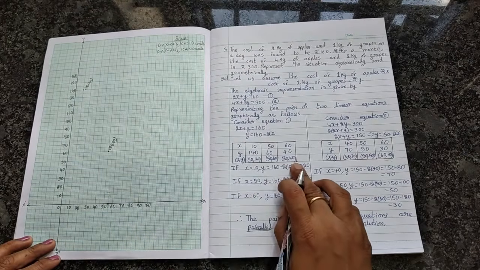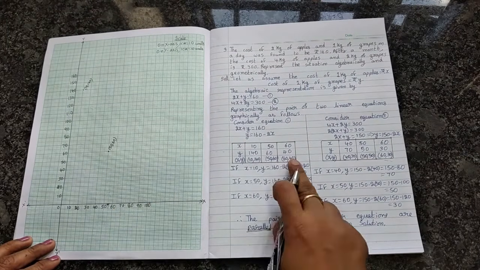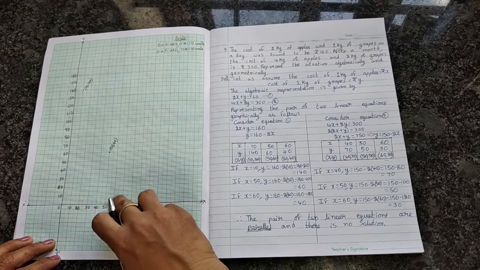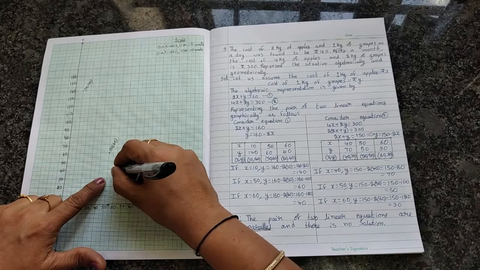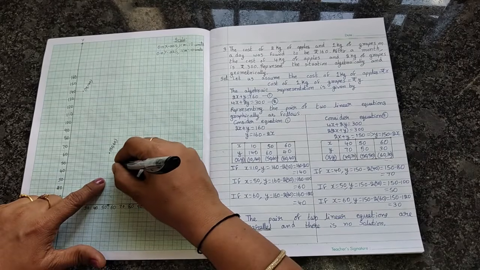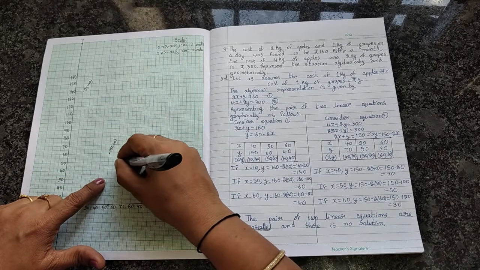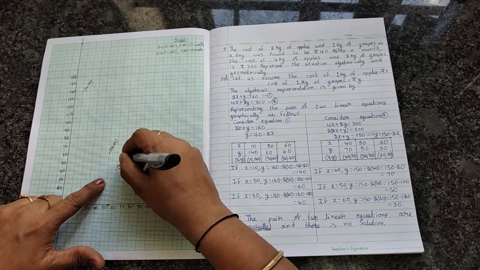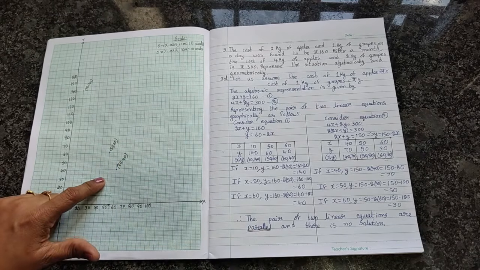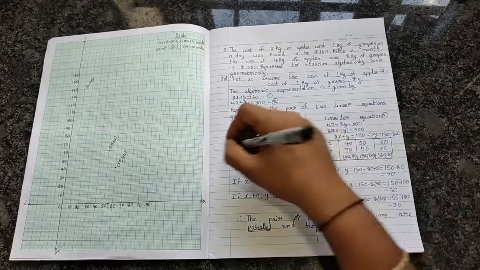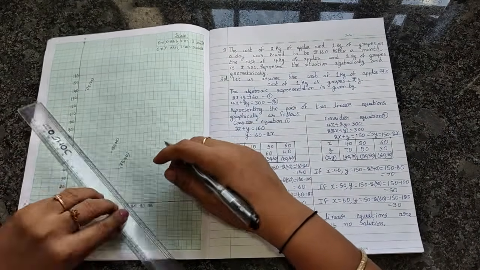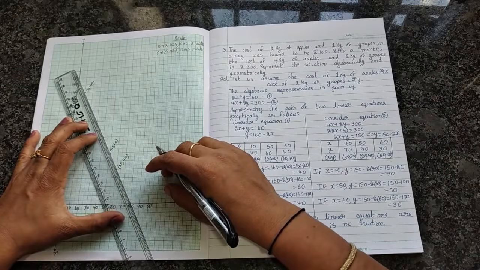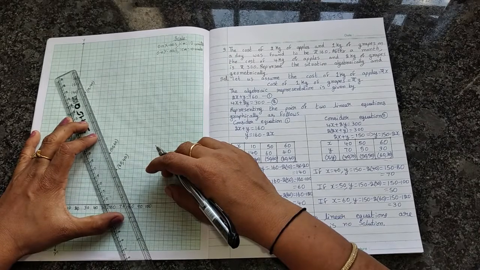See the third coordinate. 60, 40. 60 on x-axis and 40 on y-axis. Where do they meet? Here. This is a coordinate what we need. 60, 40. Okay. So now this one line coordinates we have plotted here. Points we have plotted. So let's try to join these 3, children. 1, 2, 3.